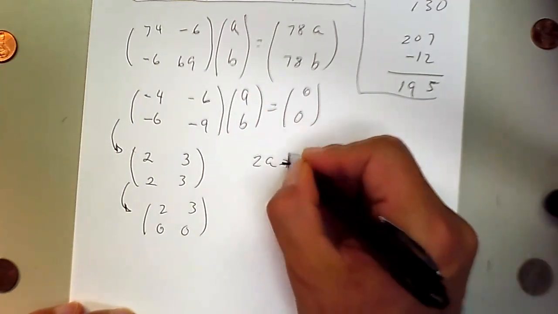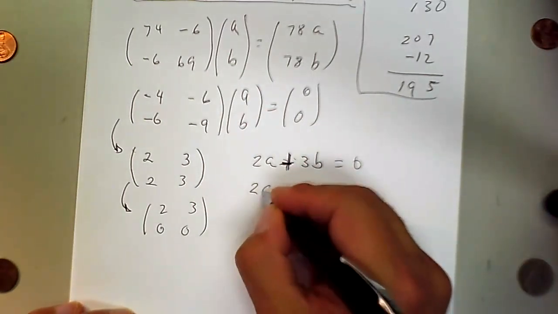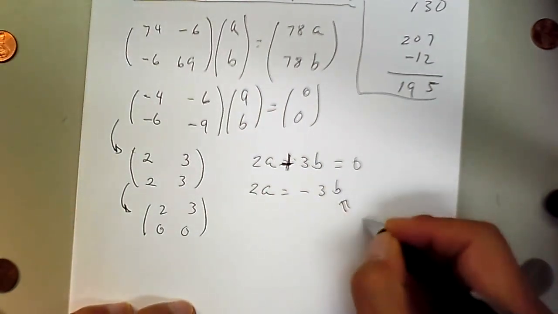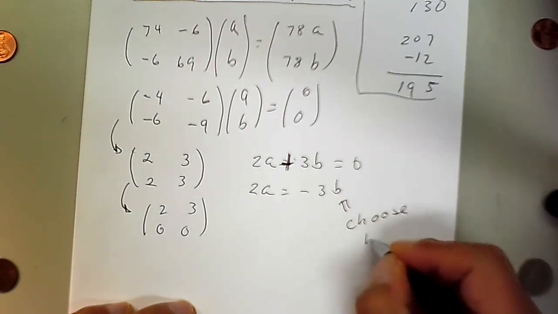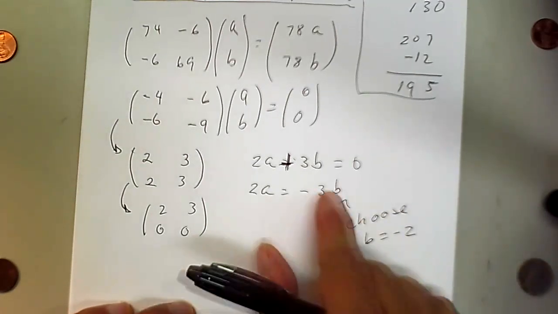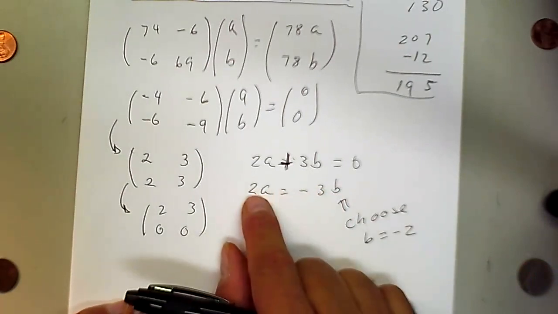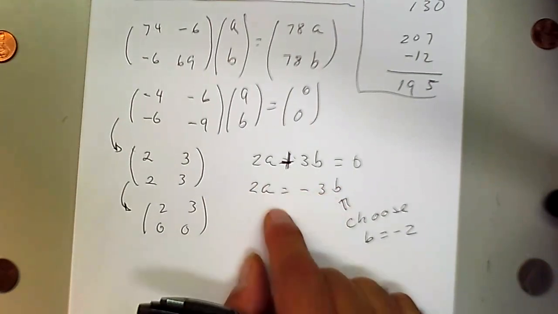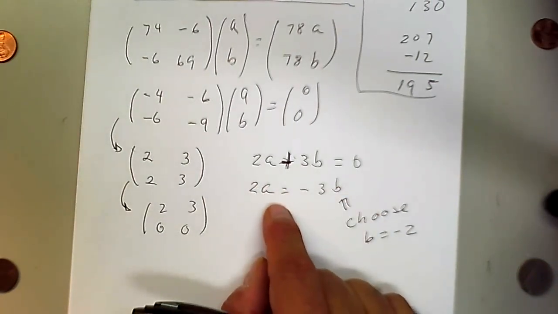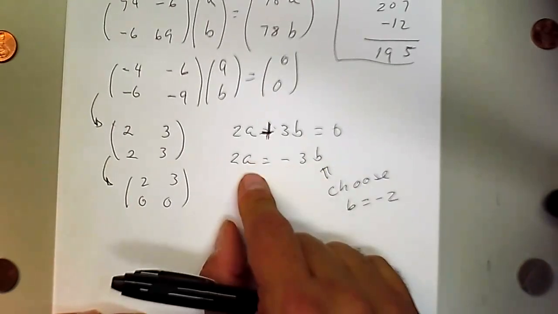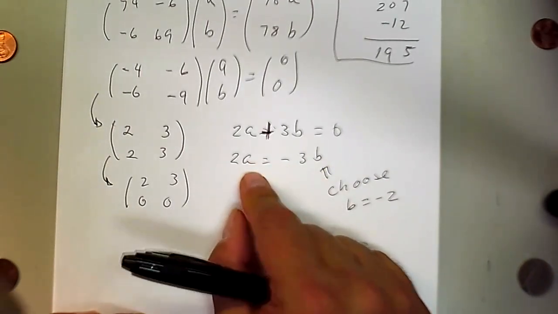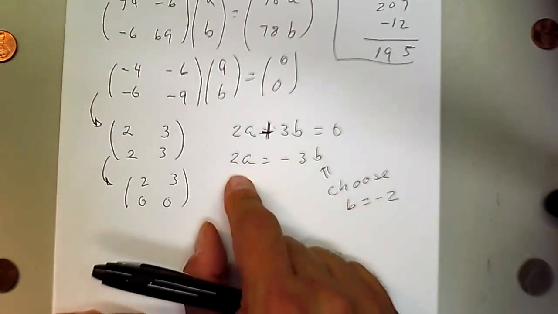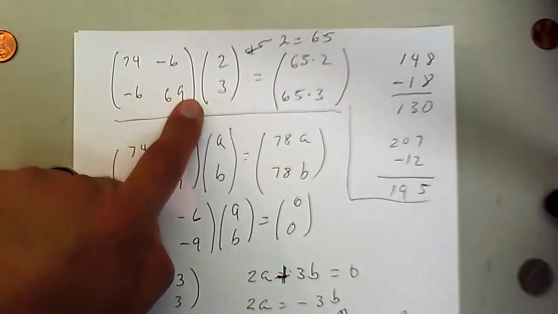And there's a plus here. So 2A equals negative 3B. And we can choose B to be negative 2, so that it makes the division easy, because then we can divide 6 by 2. We can divide 3 by 2 and end up with negative 3 halves, but that causes us to have a fraction. I'd rather have integers if we can help it. And it doesn't hurt, not yet. In this case, we're going to modify our eigenvector anyway.